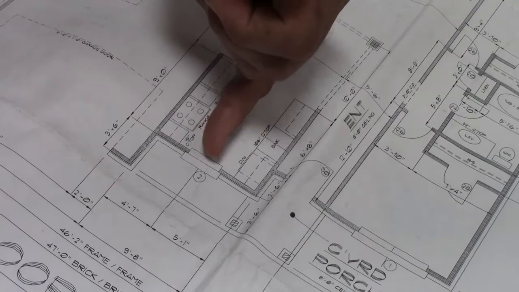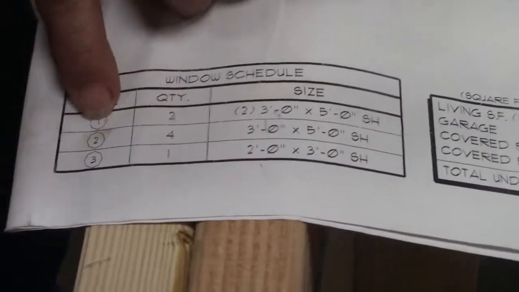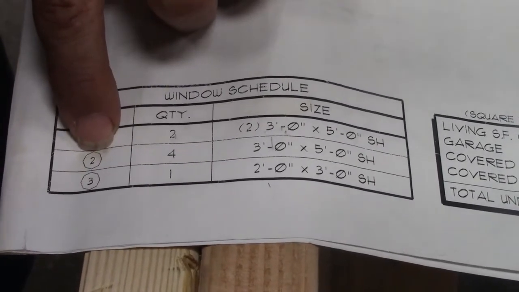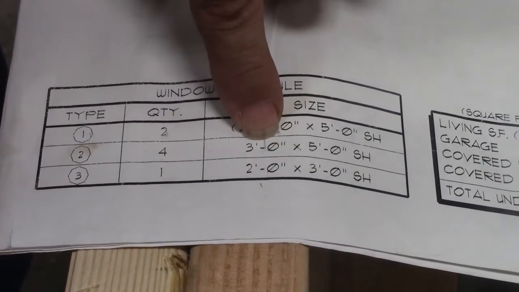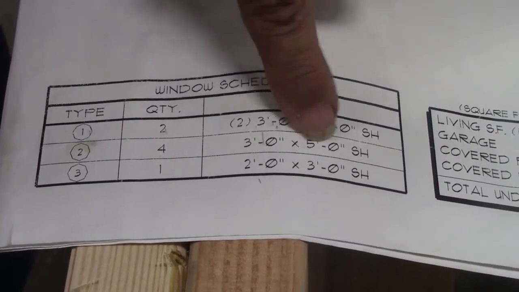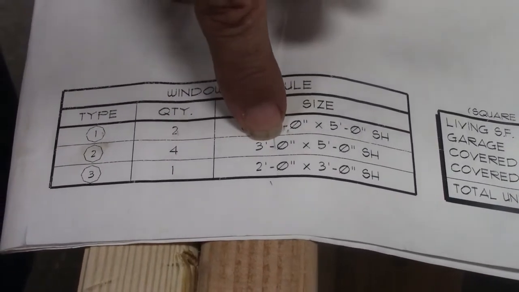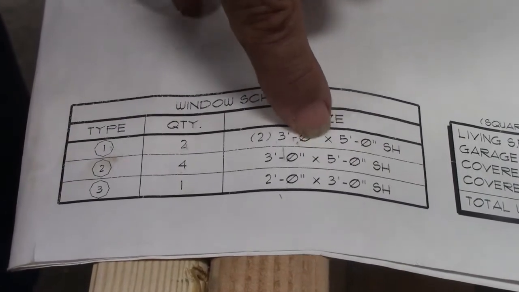To determine what it is, you then come over to the window schedule, and you'll see that you have a 1, 2, and a 3. Our window was a 2. There's 4 of them in the house, and the size is 3050. 3050 means the 30 is the width, the 50 is the height.